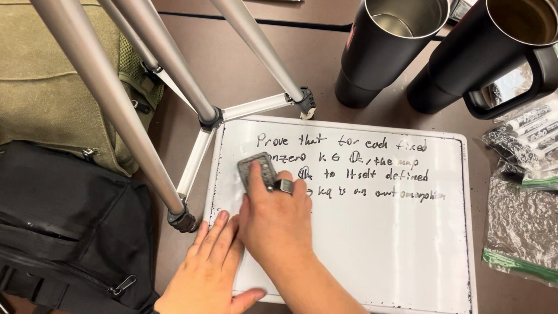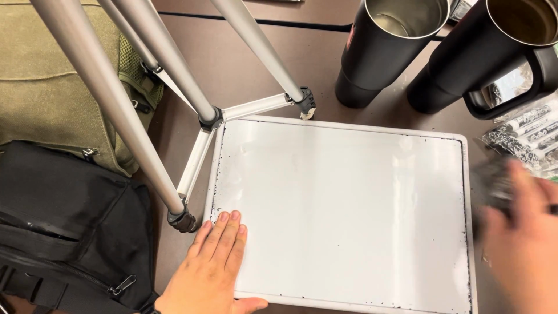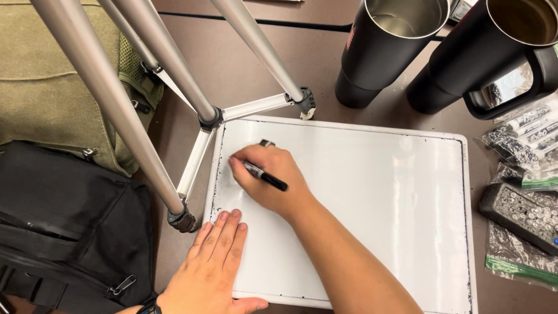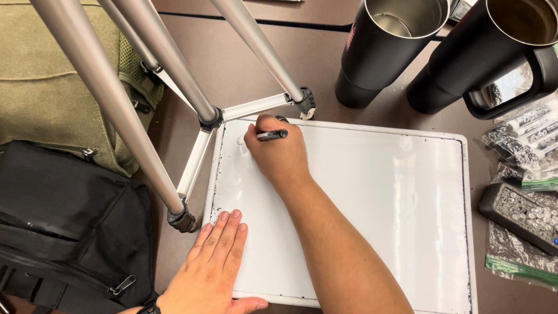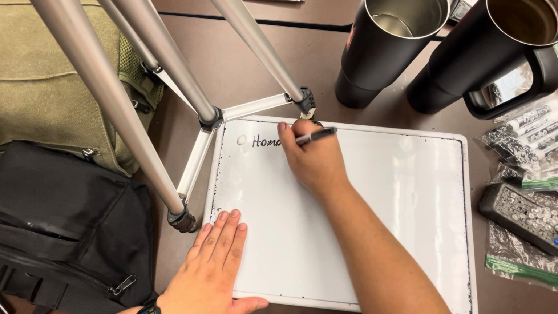Let's take a look at that a bit more rigorously, though. So first of all, let's look at the homomorphism part.